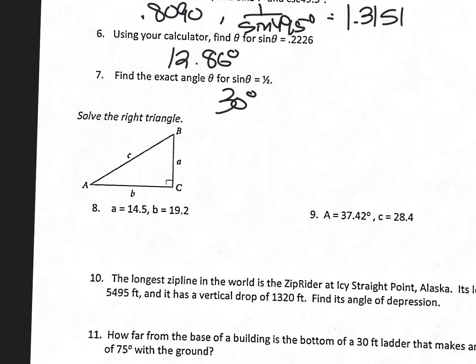It says angle A is 37.42 degrees, and little c, which is side C, is 28.4. Got to find everything else. Now, the easiest thing to find is going to be angle B. I'm just going to subtract those angles from 180 like I did last time. 180 minus 37.42 minus 90. See what's left over. Angle B is 52.58 degrees. That's the best way to find angle B.